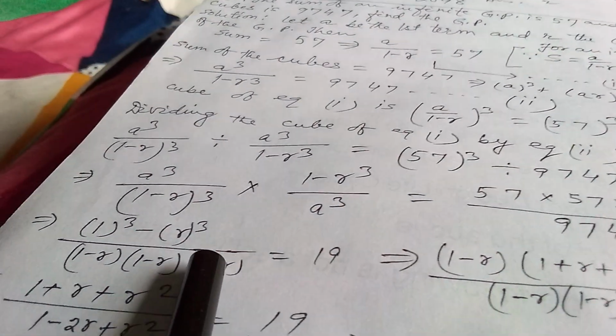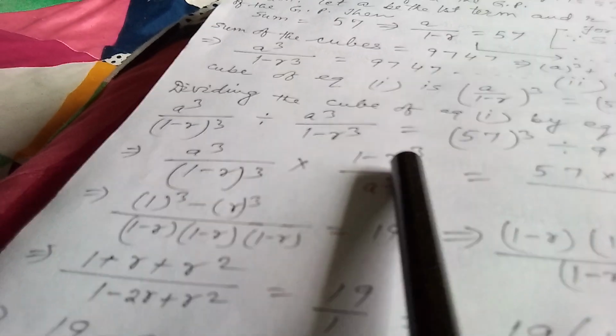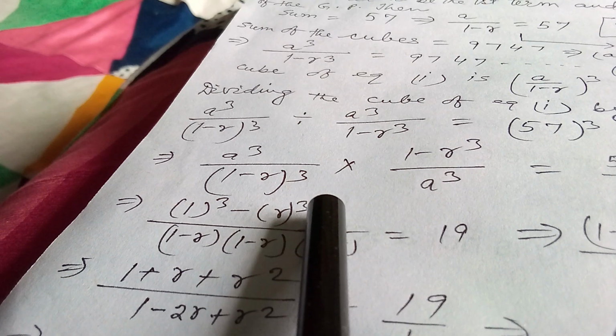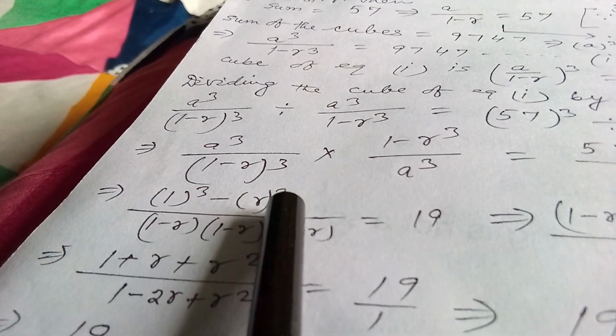And again you know that 1 minus r cubed can be written as 1 to the power 3 minus r to the power 3, and it becomes the a cubed minus b cubed formula.